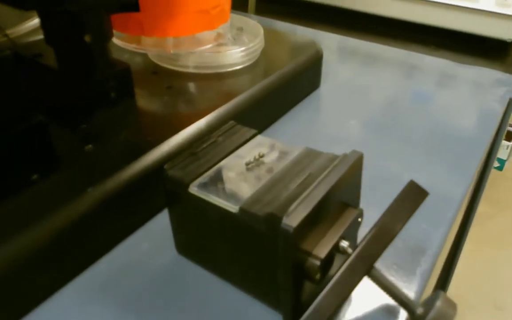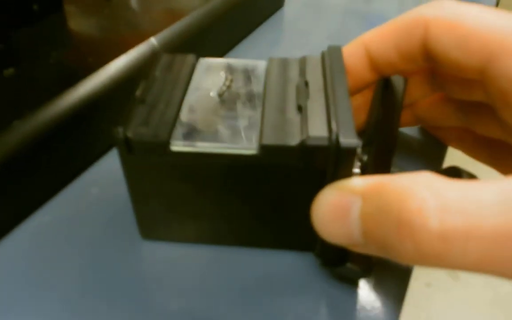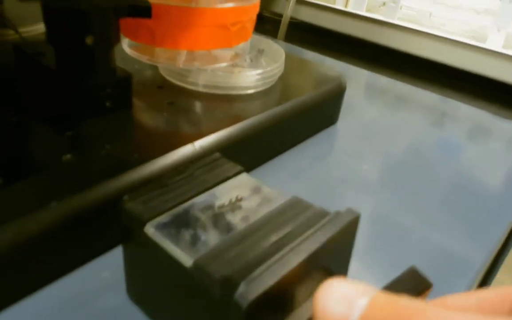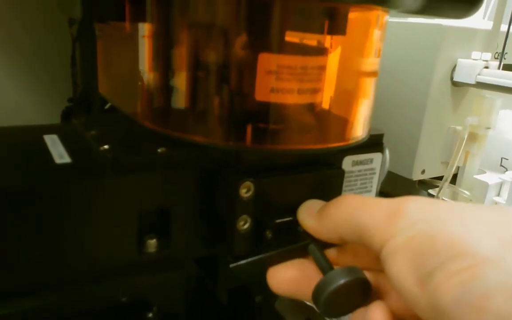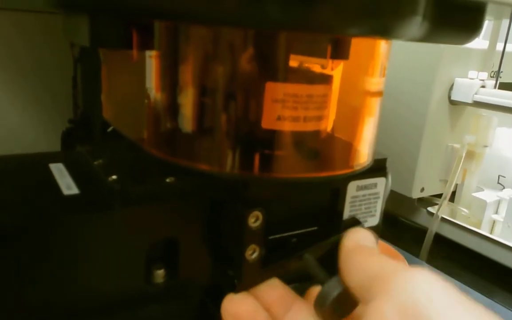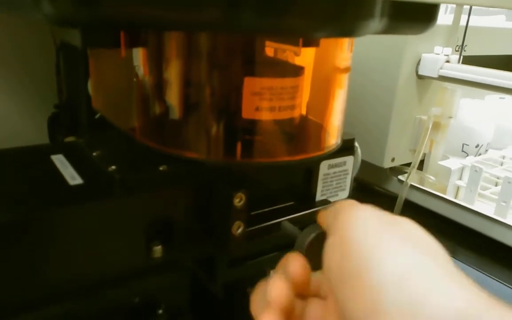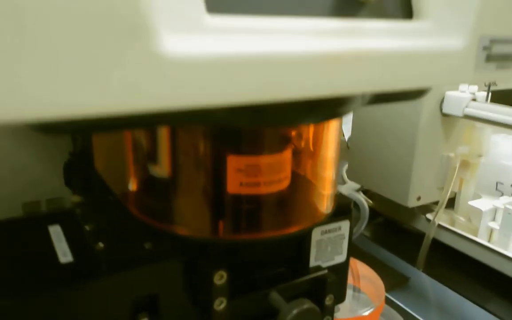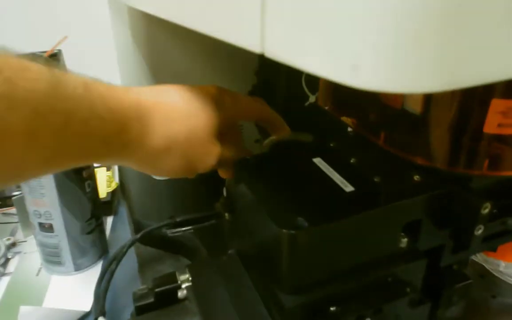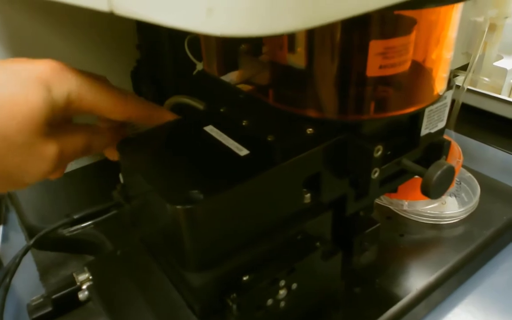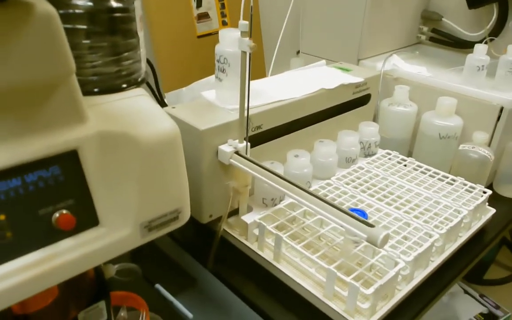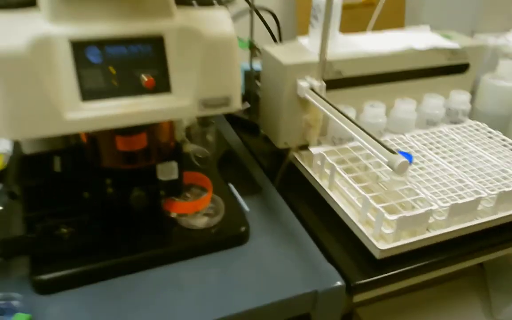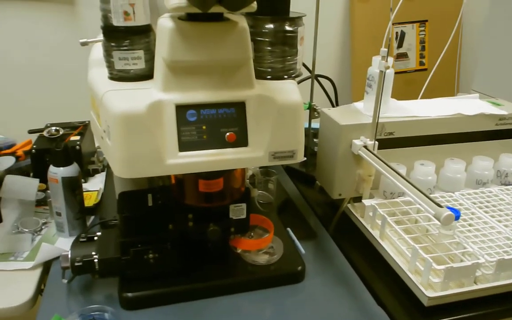So here's the sample holder that we're going to look at, and it simply inserts into the cell here and then clamps down to form a tight fit. The laser then will ablate the sample. Helium enters the cell in the back, exits out the side, and then is carried over into the argon plasma. So that's our introduction option for solid samples.